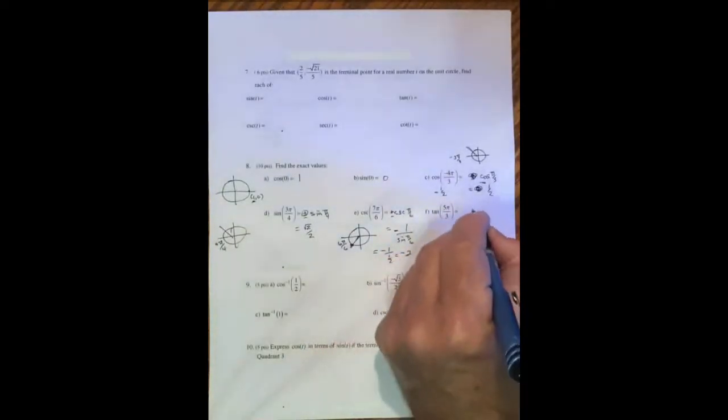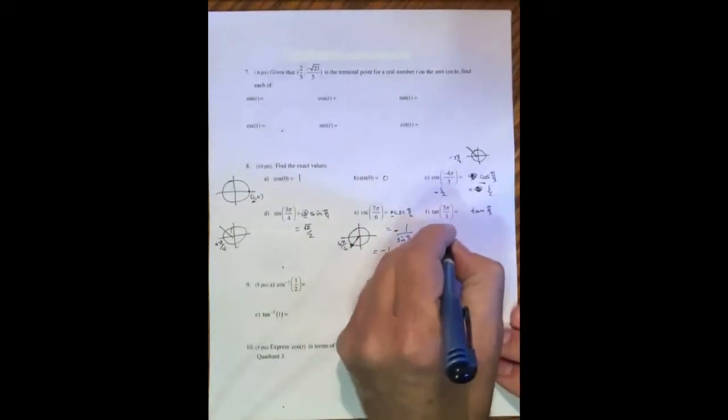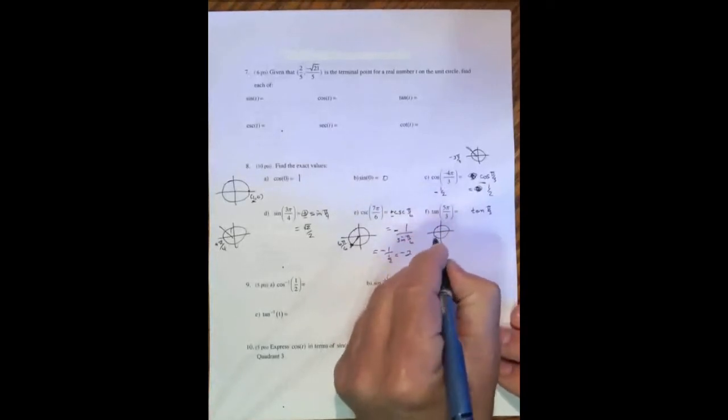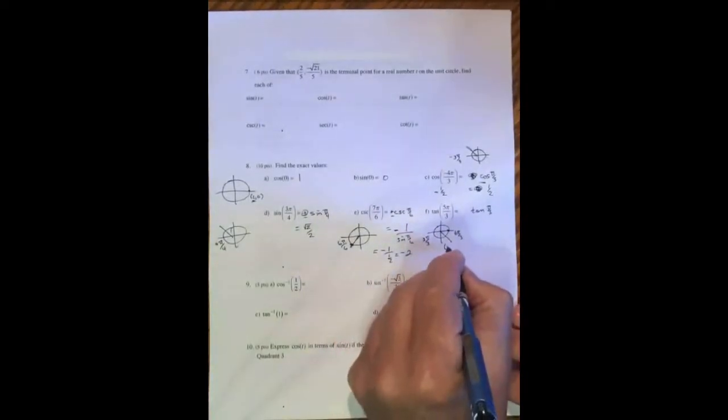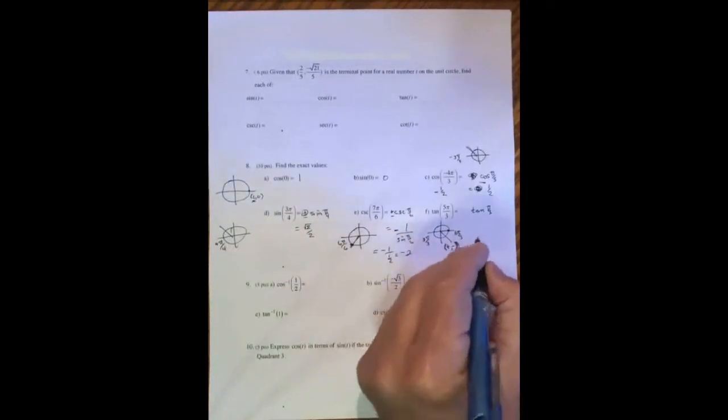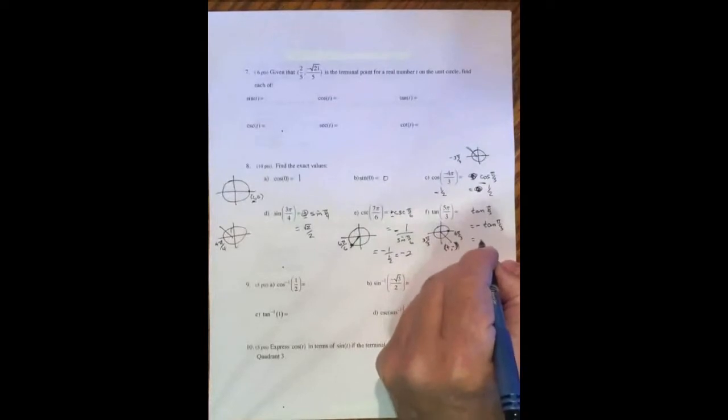Tangent of 5 pi over 3 is going to be the tangent of pi over 3. So where is 5 pi over 3? Well, here's pi, which is 3 pi over 3. Here's 2 pi, which is 6 pi over 3. So that's right there. Now the signs down here are plus and minus. So the signs are different, which means this is going to be minus the tangent of pi over 3. When the signs are different, the tangent's negative. So that's going to be minus.